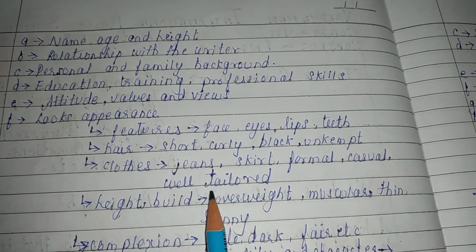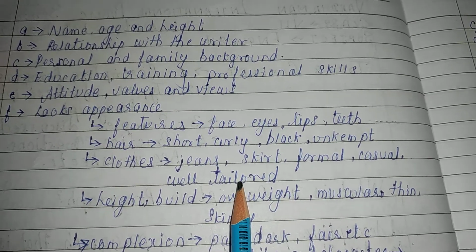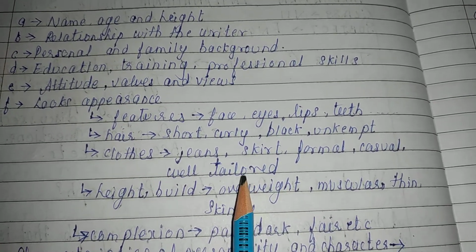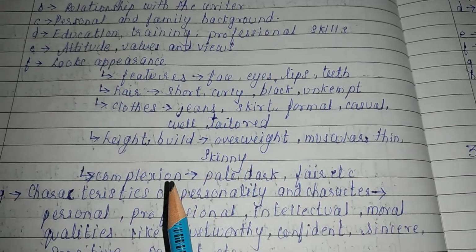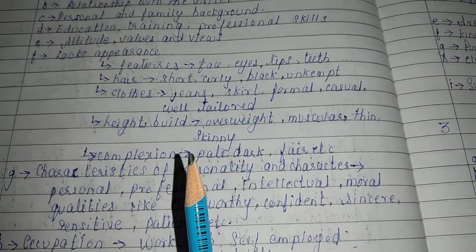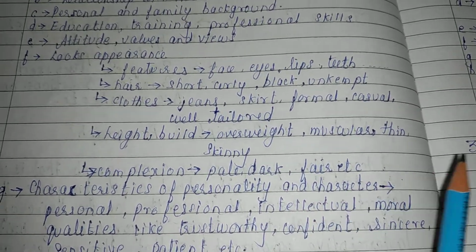casual or well tailored. Well tailored means stitched clothes but very well maintained. Height, build of the person, overweight, muscular, thin है या skinny है. Complexion कैसा है उस इंसान का, that is pale, dark, fair, etc.